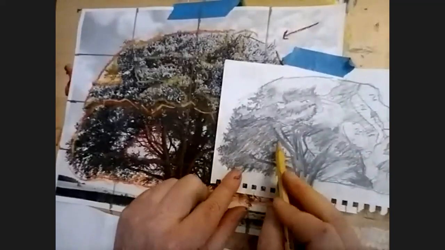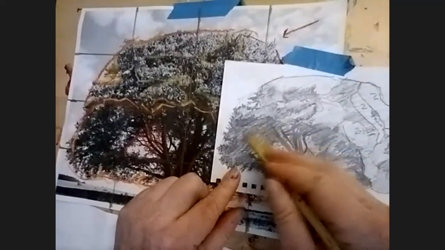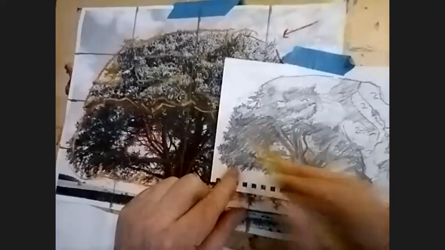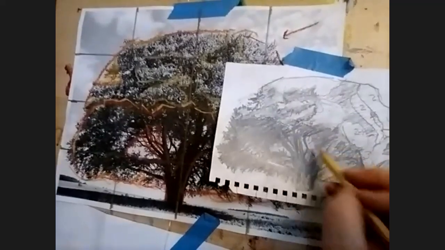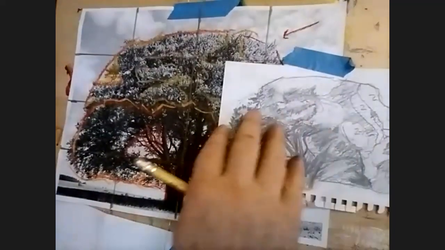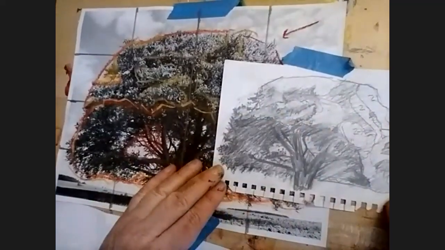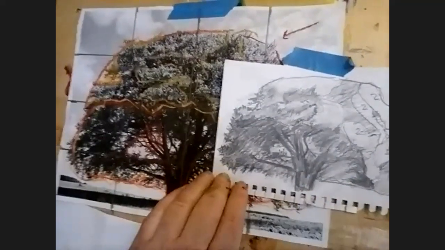Notice that although the branch kind of stops here, the reason it stops is that everything is that dark. So when a branch fades off, you need to make sure the leaves that it fades off into are dark enough so that it's natural to assume it would fade off. Oh, yeah. Here, I'm going to tape that down, and then I think we have it.